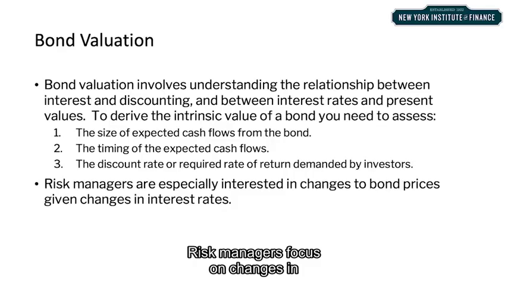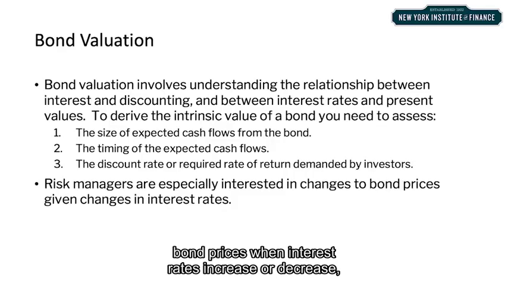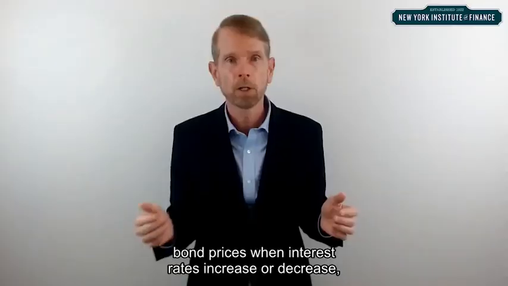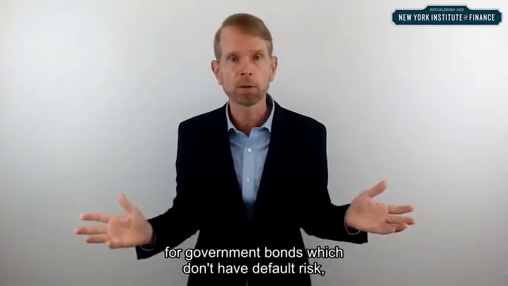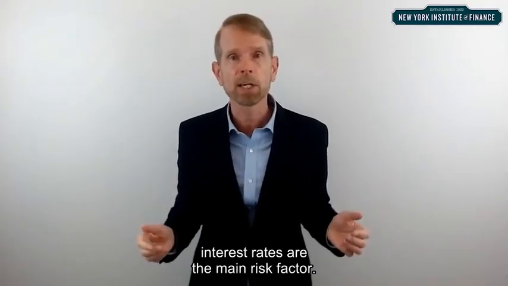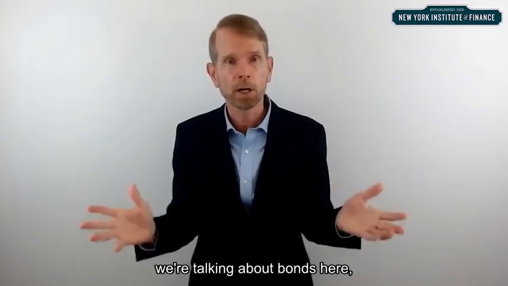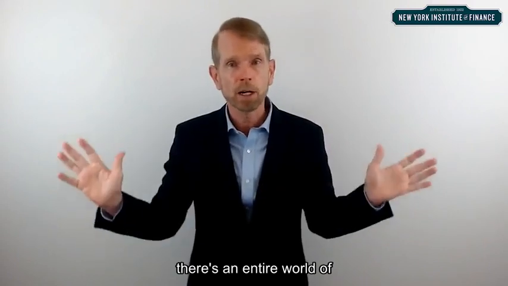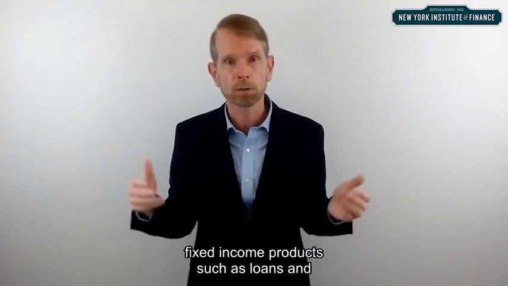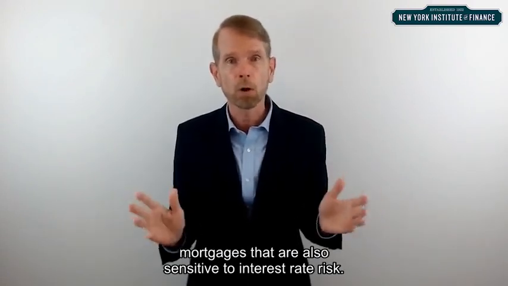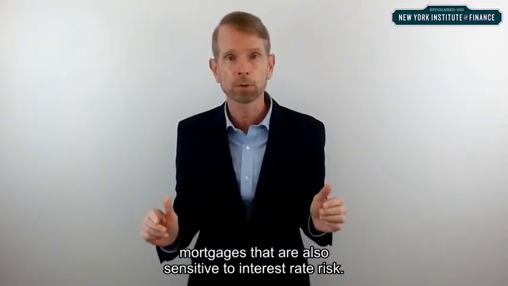Risk managers focus on changes in bond prices when interest rates increase or decrease. For government bonds, which don't have default risk, interest rates are the main risk factor. Also keep in mind that even though we are talking about bonds here, there's an entire world of fixed income products such as loans and mortgages that are also sensitive to interest rate risk.